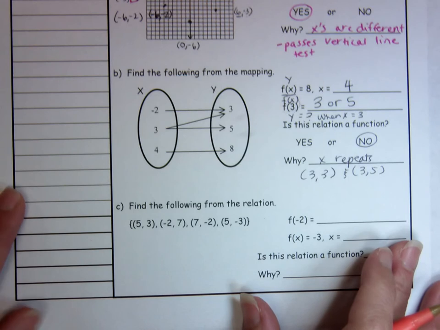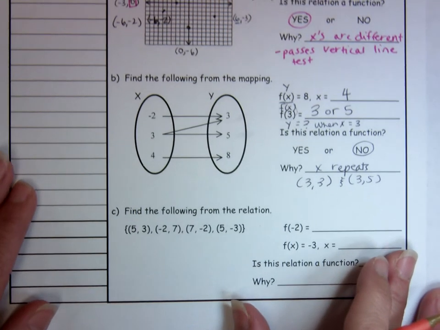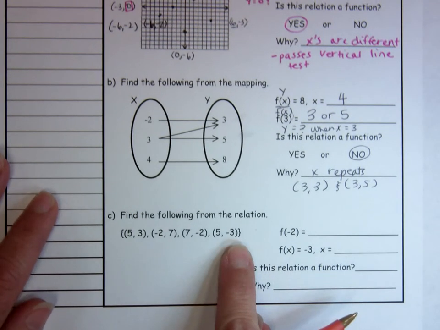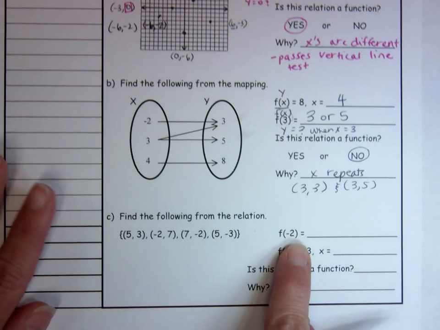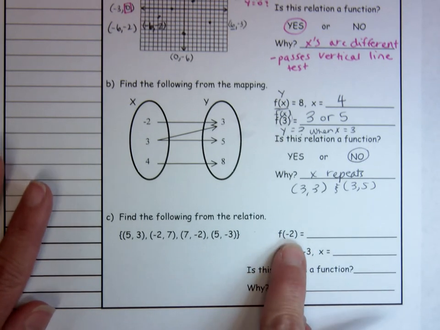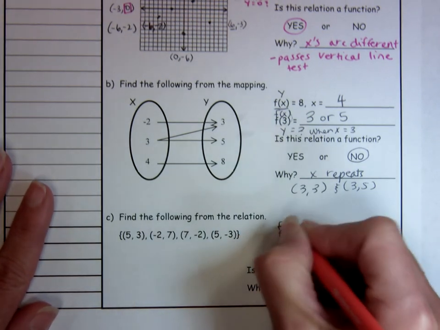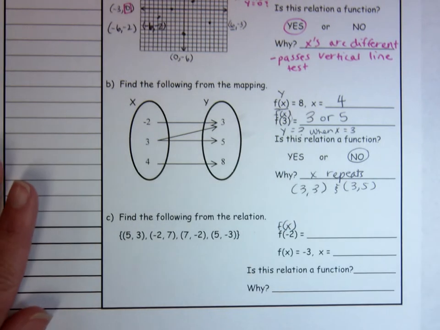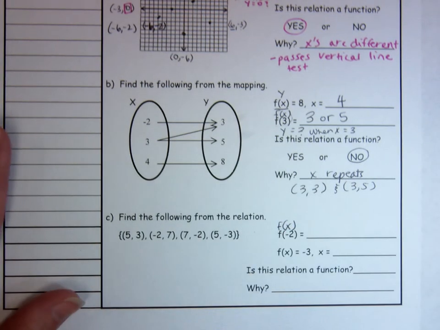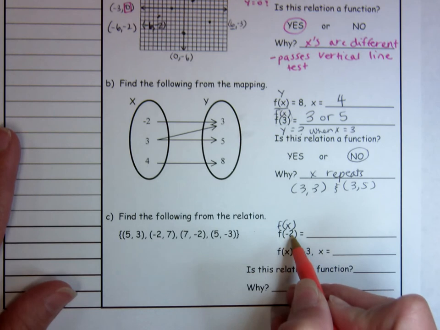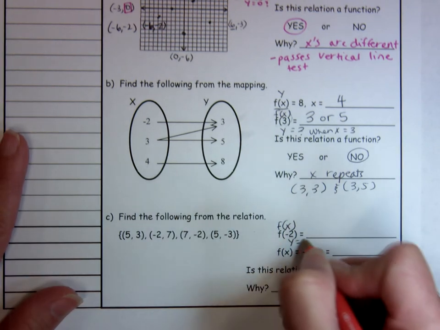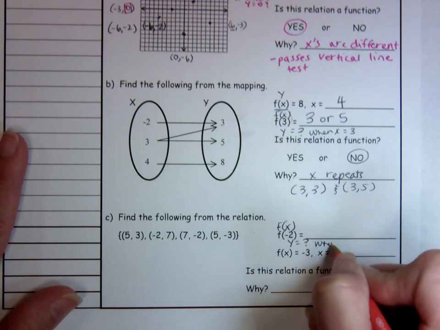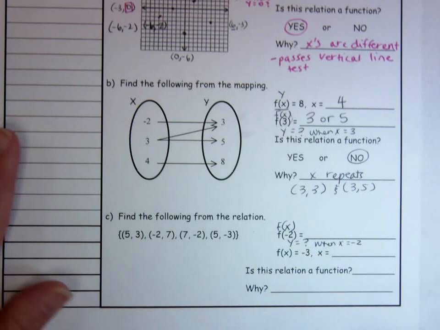The next one says, find the following from the relation. So we have ordered pairs this time. And again, we're asking the same questions. f of -2. Remember that f of -2 is the same thing as f of x, and the x has been replaced with a -2. So this is saying, what is the y when the x is -2?